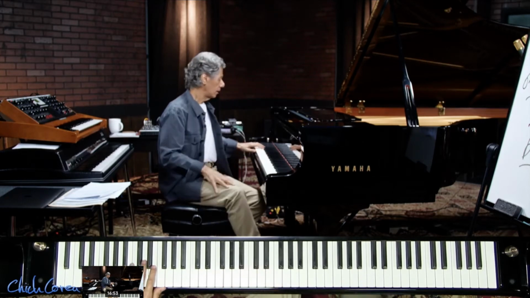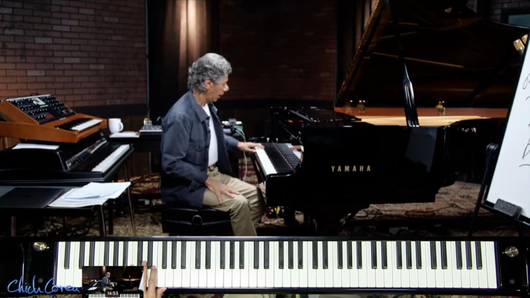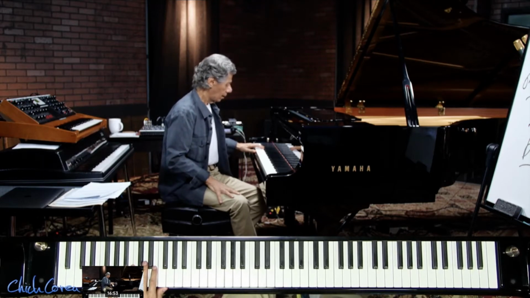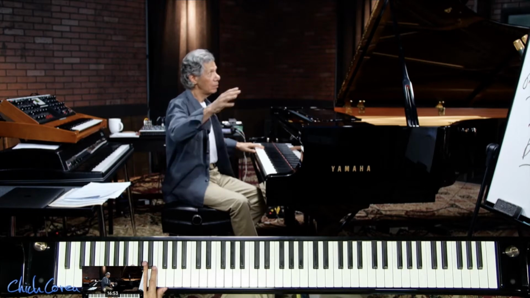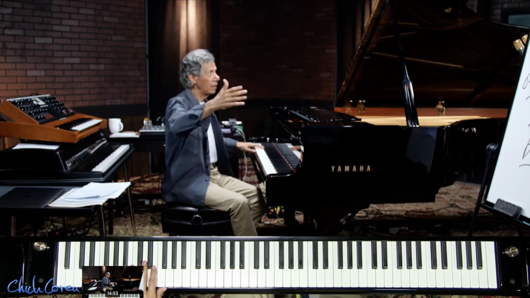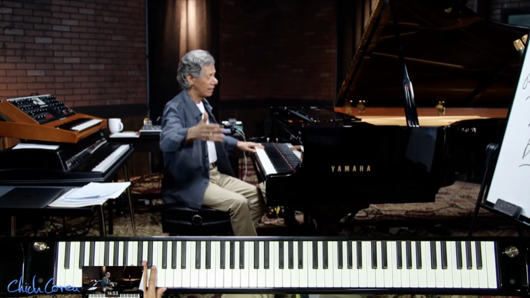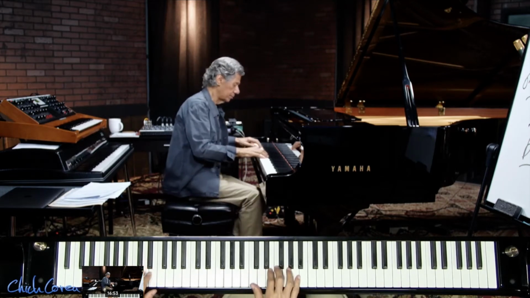That's the vamp underneath the melody, and so that's a form, and that can be without a beginning, middle, and without an ending. You can just continue to play that.